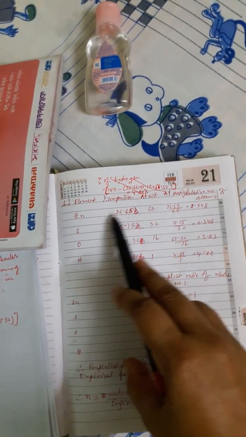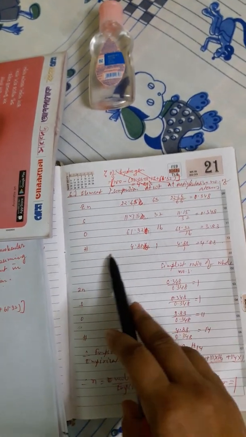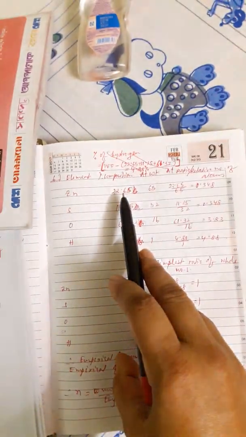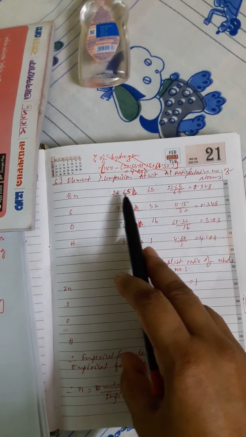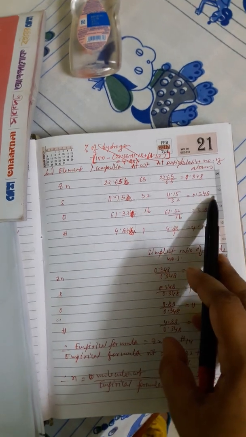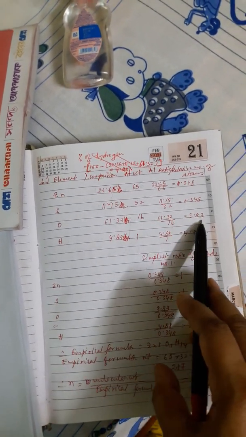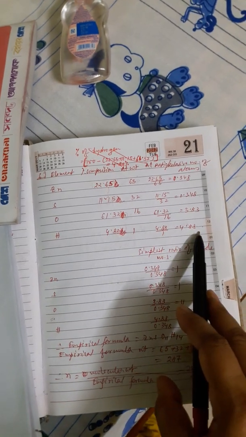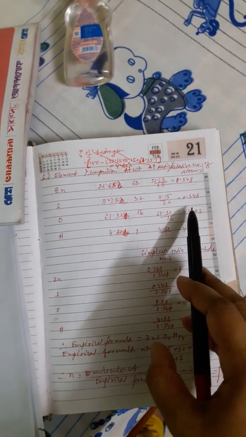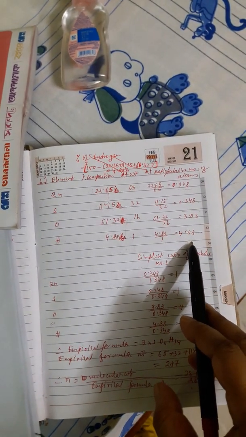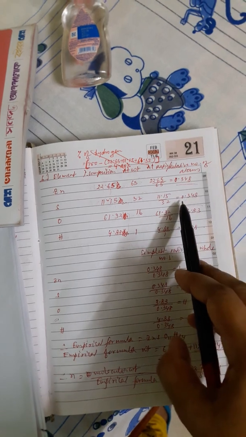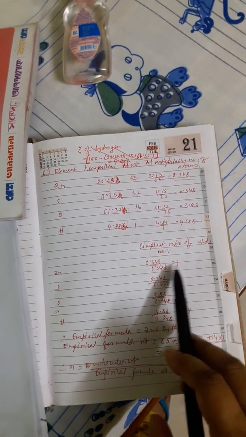So write their atomic weights: zinc 65, sulfur 32, oxygen 16, hydrogen 1. Atomic ratio or relative number of atoms means percentage composition divided by atomic weight. Solve it: 22.65 by 65 is 0.348. 11.15 by 32 is 0.348. 61.32 by 16 is 3.83. 4.88 by 1 is 4.88. Which one is the least number? 0.348. So divide all these 4 numbers by the least number to get the simplest ratio of whole numbers. 0.348 by 0.348 is 1.